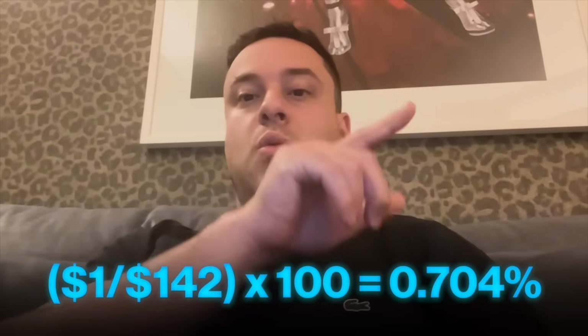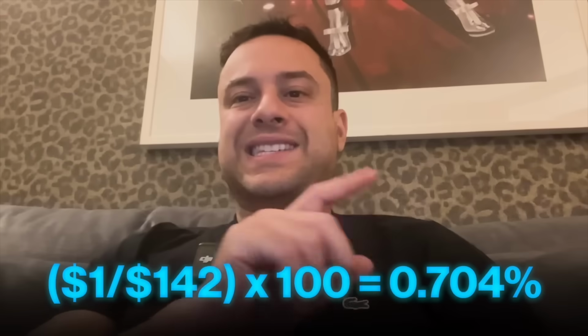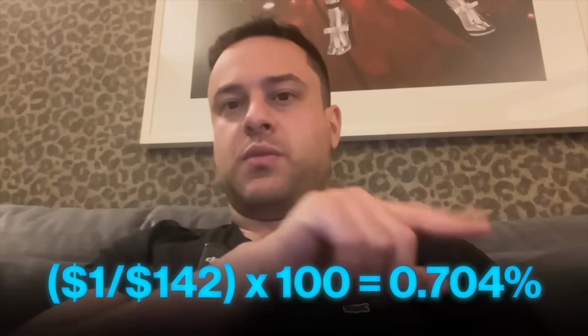But here's the thing. When Nvidia goes up $1, it goes up $1 on 142, which is not even a 1% return, not even close to 1%. It's like 0.7% return. I'm ballparking the number, we'll put it up on the screen right now. $1 divided by 142 is about 0.7%, give or take, whatever this number is on screen right now.